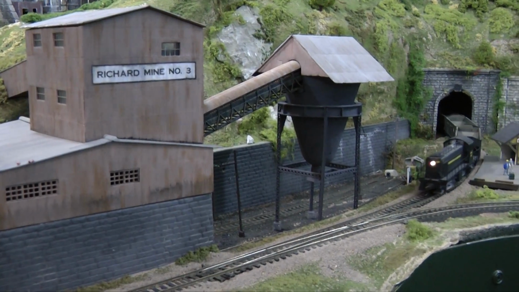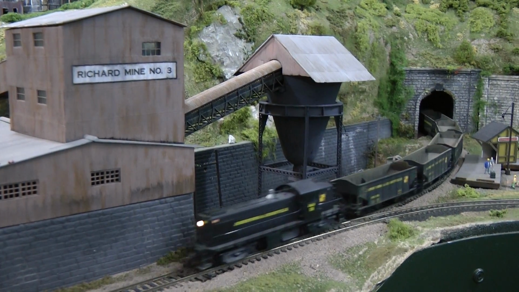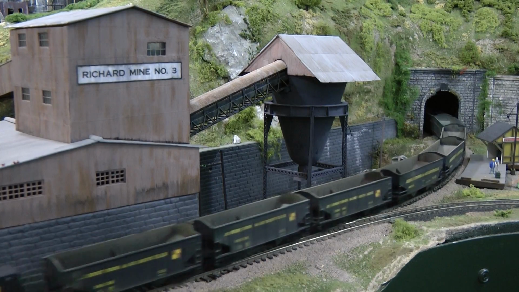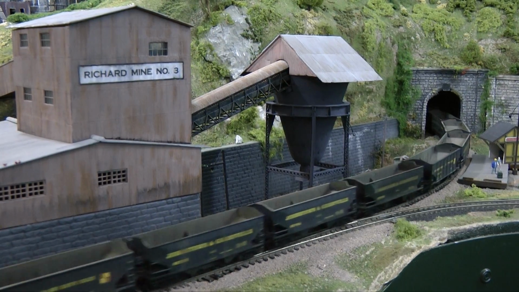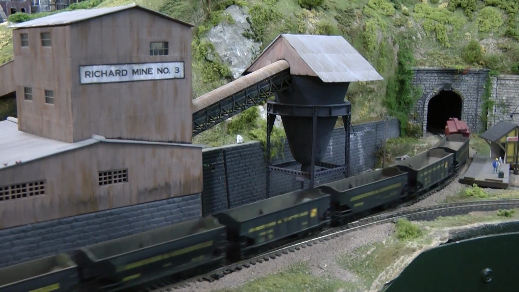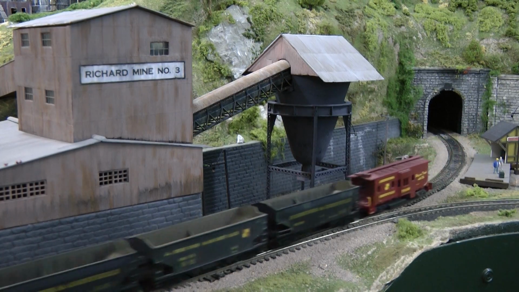As 301 exits the tunnel, it arrives where it started, at the coal mine in Trauger. Here the train must be broken in half again to fit onto those short mine tracks.